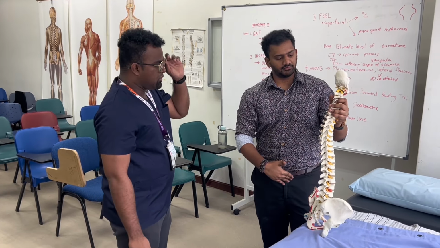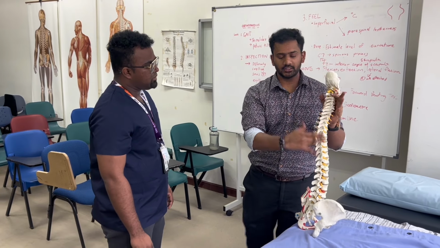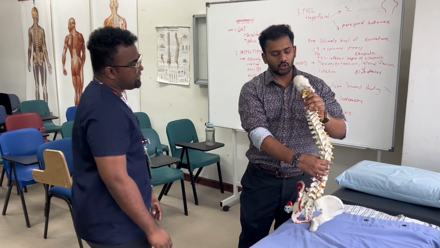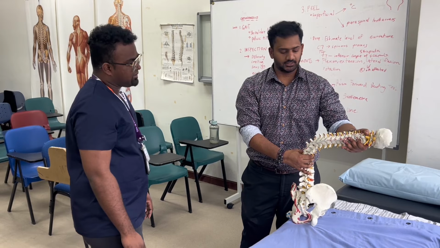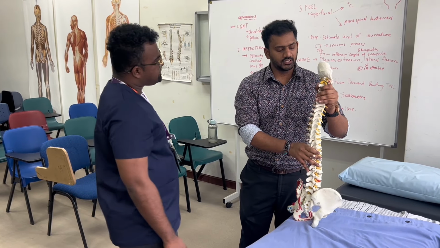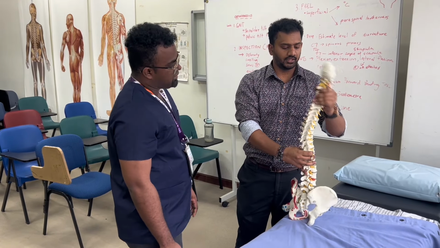This is right, this is left. So what do we mean by convexity to the right? It means it moves like this. Convexity to the left means it moves like this. So this is right convexity, this is left convexity. That is the special test we have done, the Adams forward bending test.